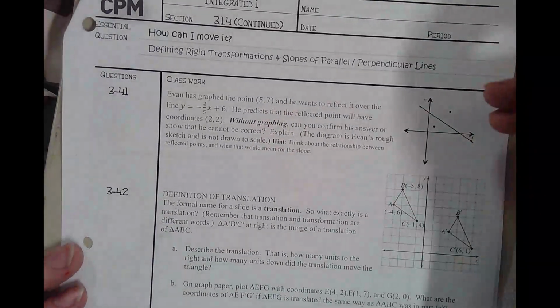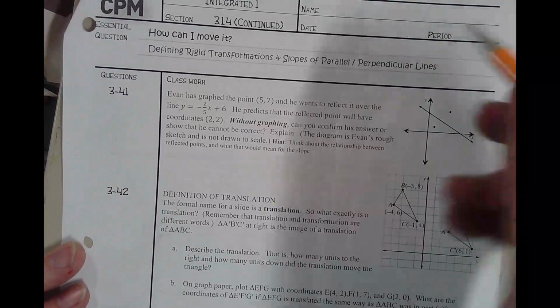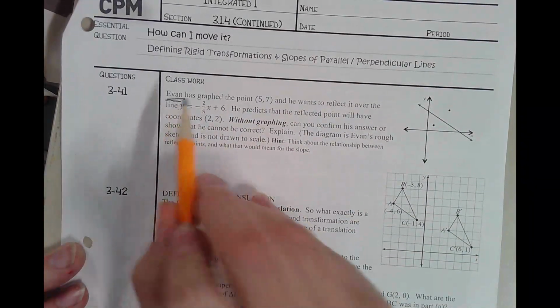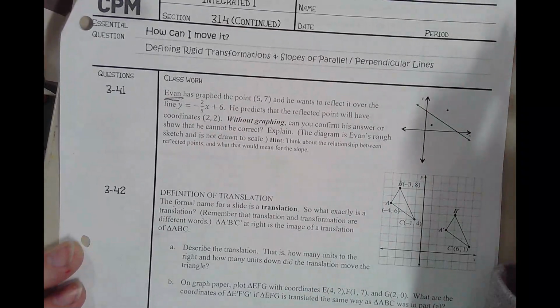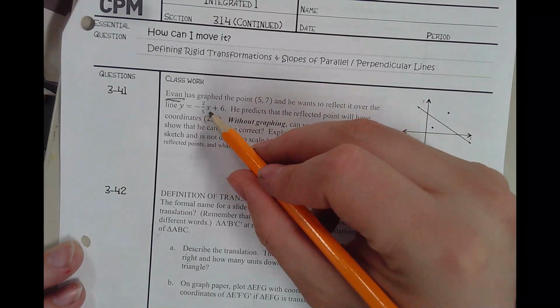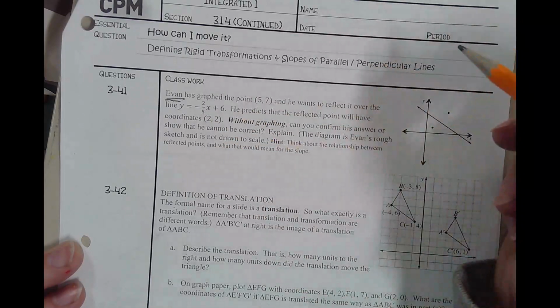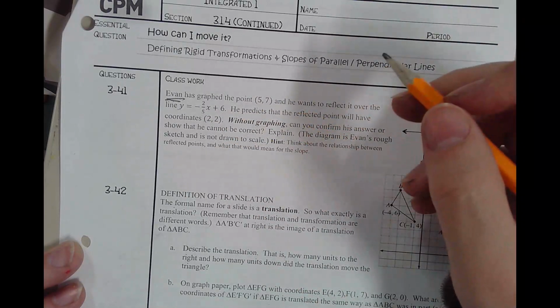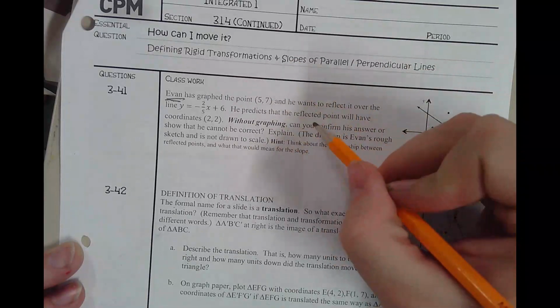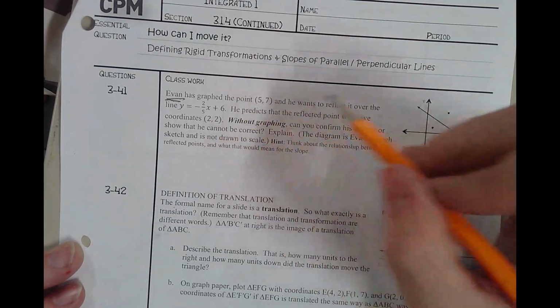Here we go. Evan. All right, what's going on with Evan? Evan has graphed the point 5, 7, and he wants to reflect it over the line y equals -2/5 x plus 6. He predicts, hope he's right, that the reflected point will have a coordinate of 2, 2.